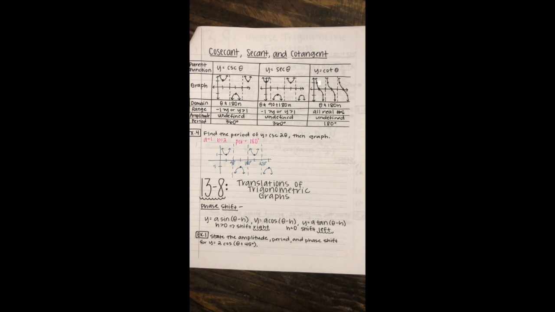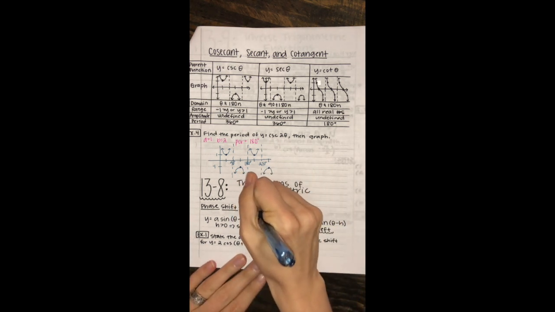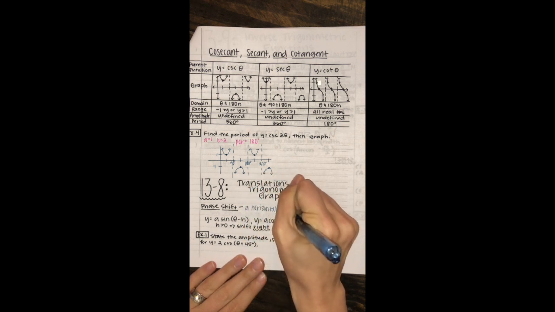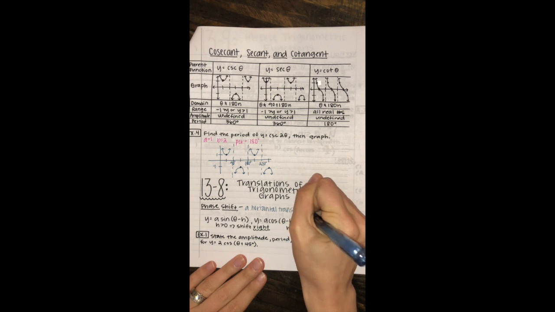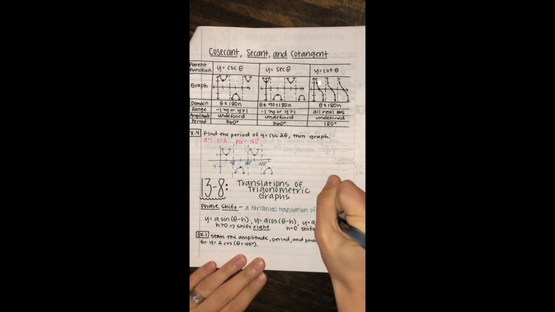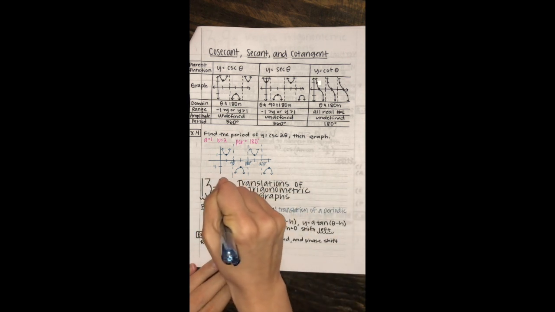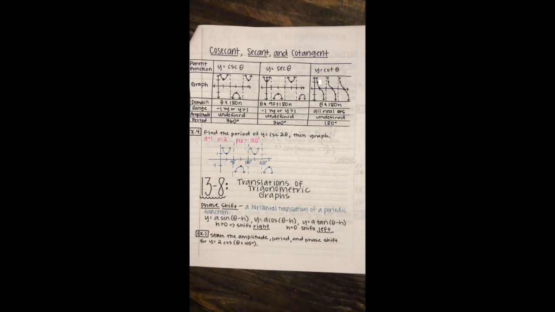13-8 is on translations of trigonometric graphs, and our first definition is a phase shift, which is a horizontal translation of a periodic function. We have some formulas here.